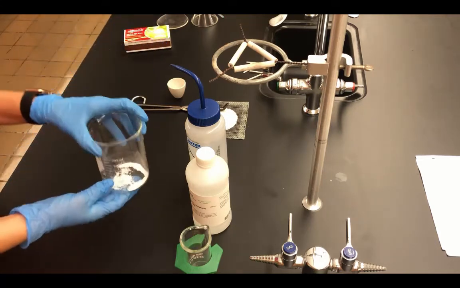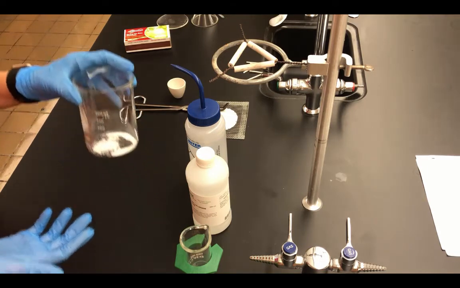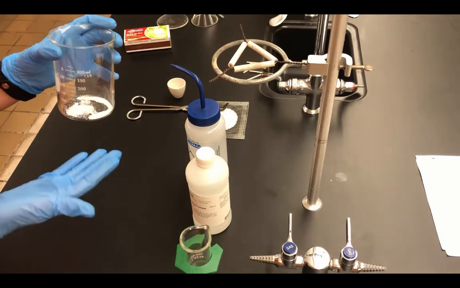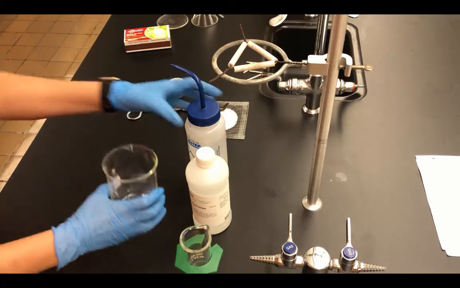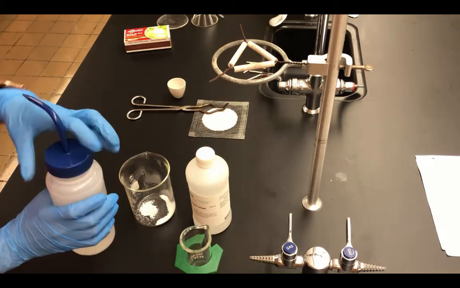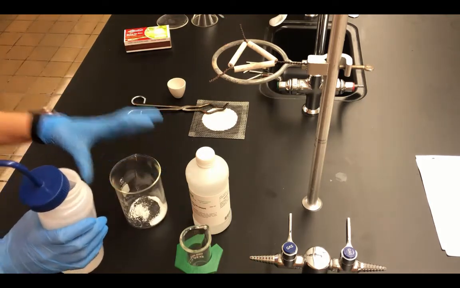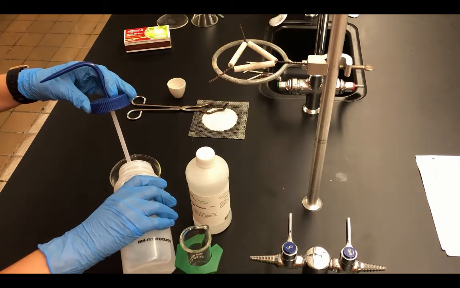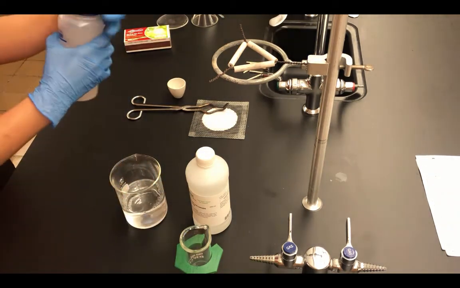So we have the 400 milliliter beaker, and it says add about 200 milliliters of distilled water to the beaker. Since we're not looking at exact amounts of distilled water, it just says about 200 milliliters, we can just use the markings on the beaker. Normally we use a graduated cylinder to measure precise amounts, but since we just want to dissolve the substance into water, I'm just going to pour up to about the 200 milliliter mark on the beaker.